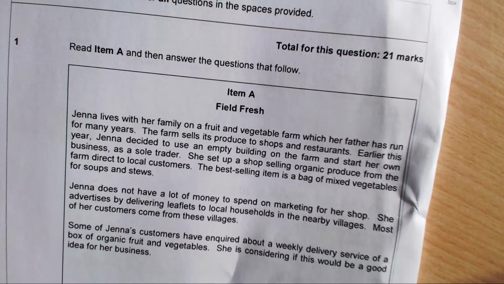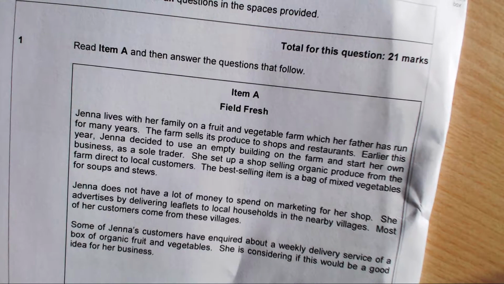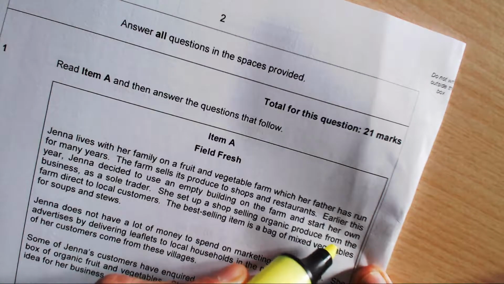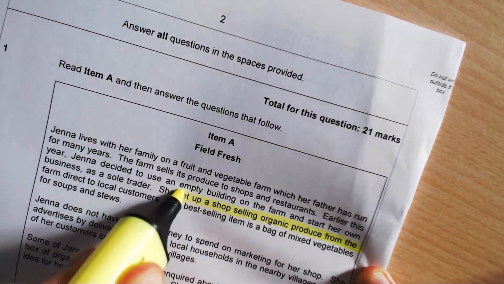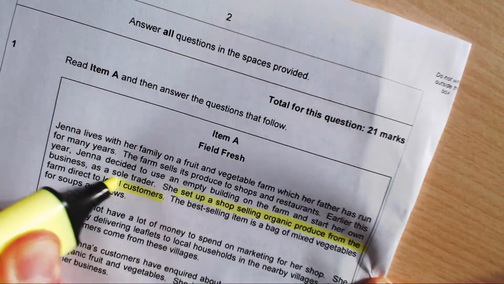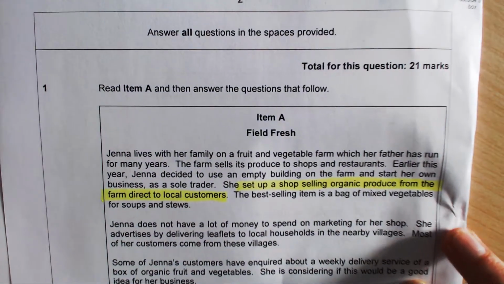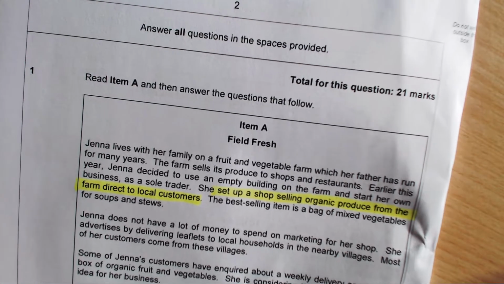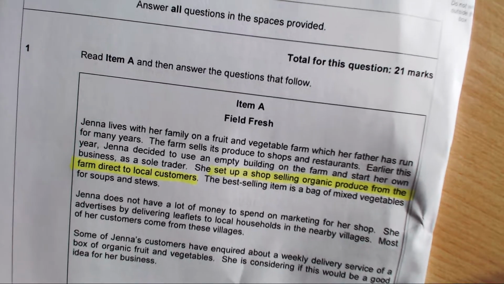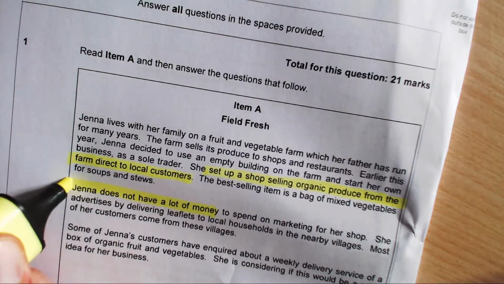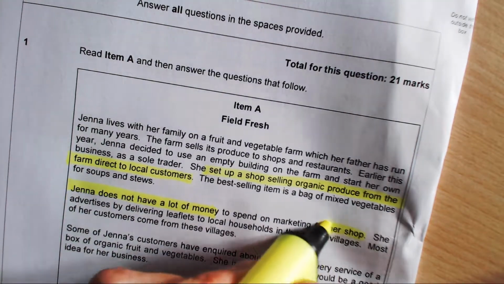So when I was reading through this case study, the first thing that I thought of was, well, what is it exactly that she wants to set up? And so she wants to set up here a shop selling organic produce from the farm direct to local customers. So that's the unique bit about the business that she wants to set up. So I thought that was relevant. Then I thought clearly there's going to be a marketing question on this, because it talks about how she does not have a lot of money to spend on marketing for her shop.